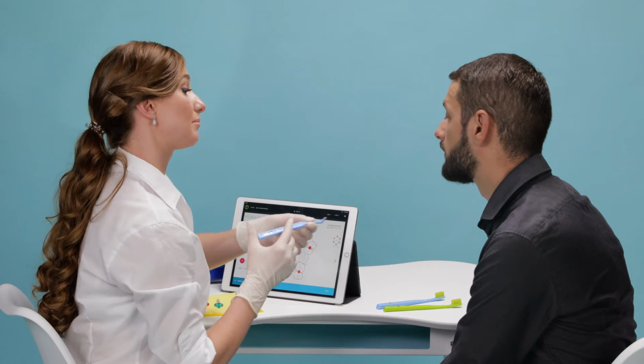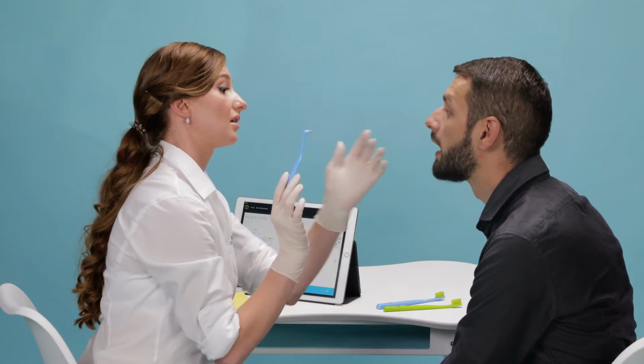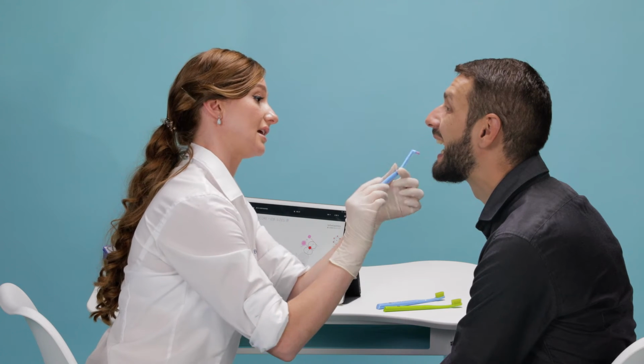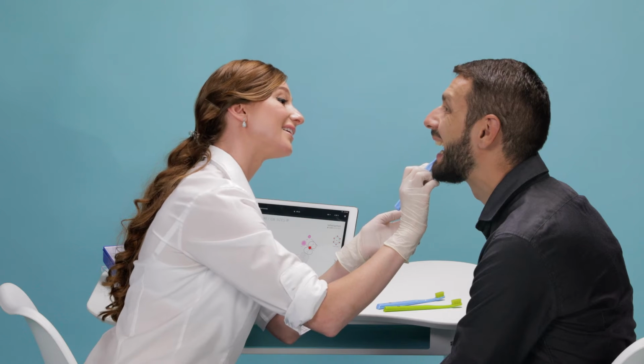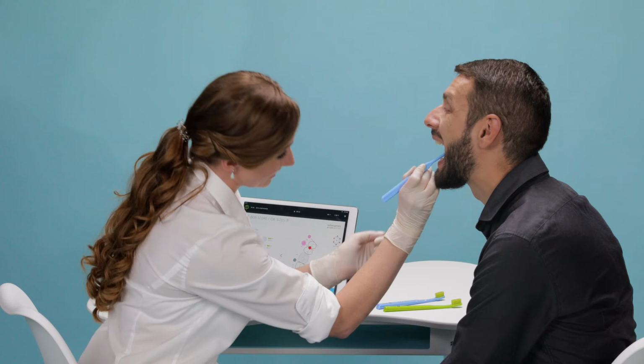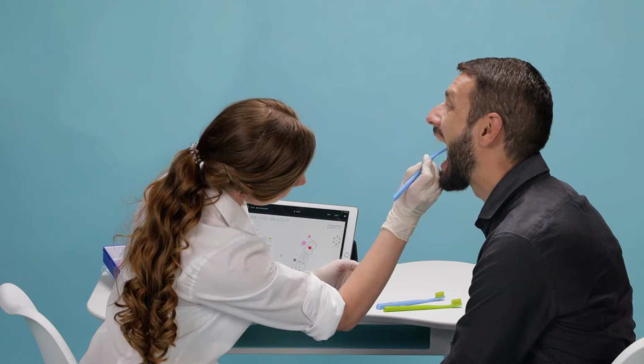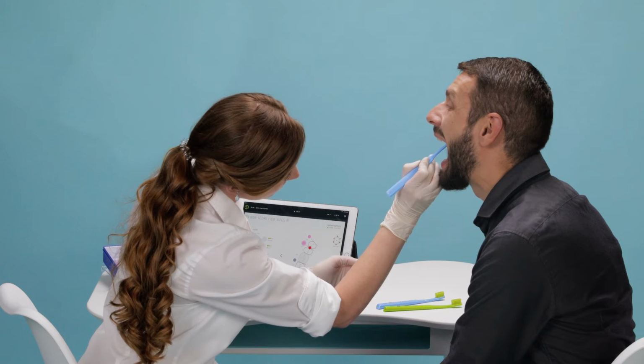I also use a single tufted brush in this sextant, as Edward has a large interdental space here. I input this brush into the Bob score, which appears then as a grey circle on the chart.